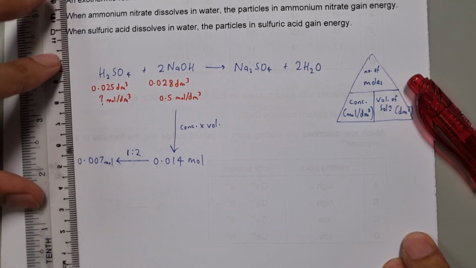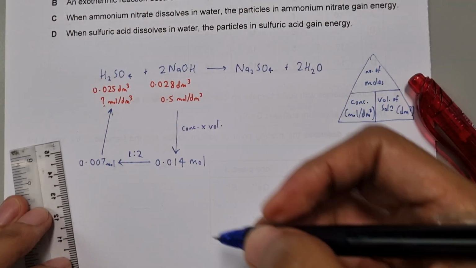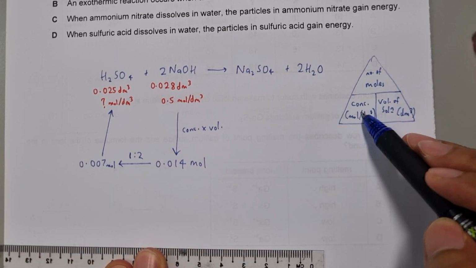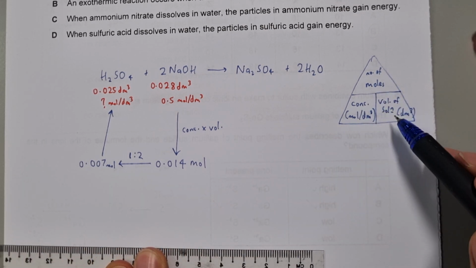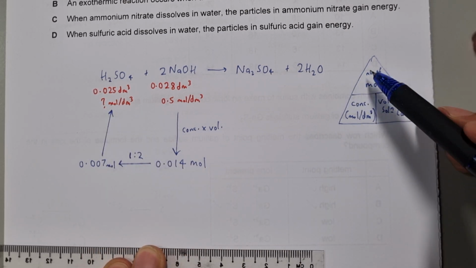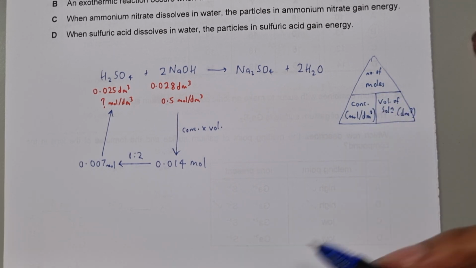So how do we find the concentration? From moles, to find concentration I need to find volume, and volume is actually given. So to find the concentration is number of moles divided by the volume.